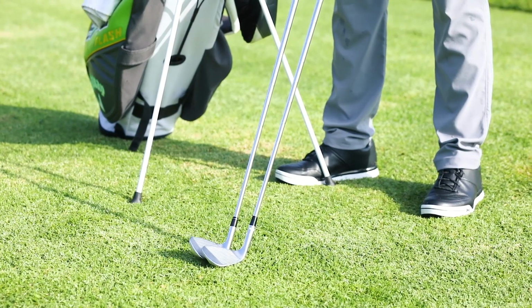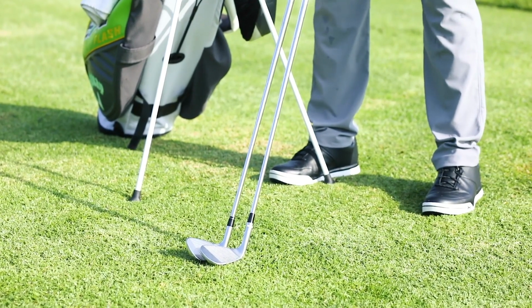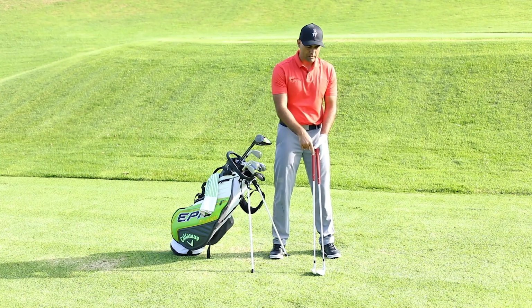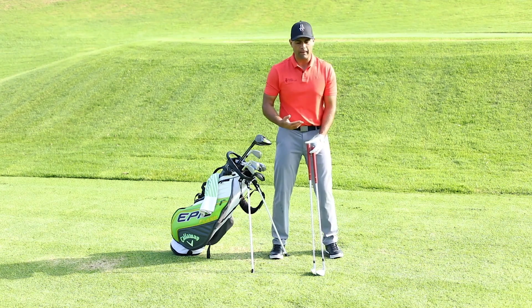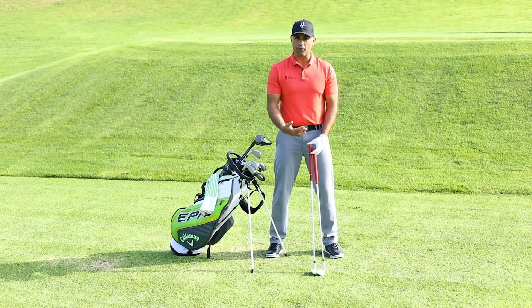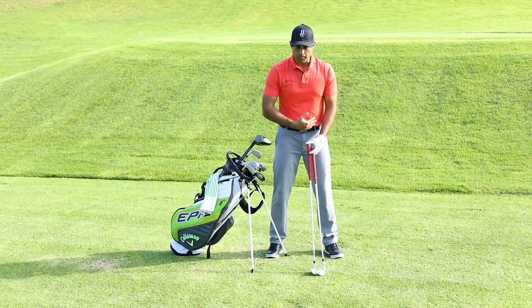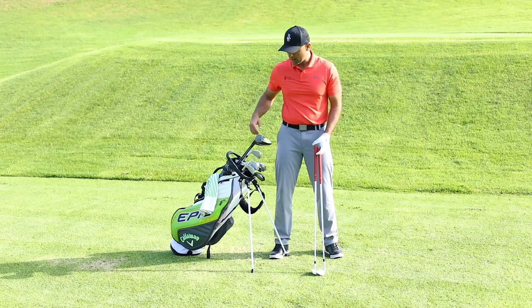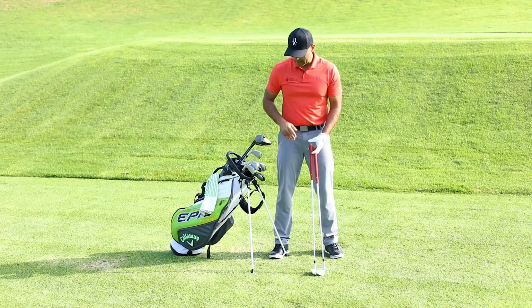You can see that this club is a little bit less lofted, it's a little bit longer. Again, if I swing this exactly the same way as my sand wedge, we will talk a little bit about the distance that we stand from the golf ball, from the golf club, and the different changes that we have to make, but the swing stays the same.